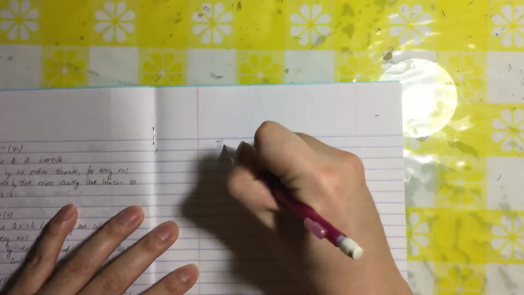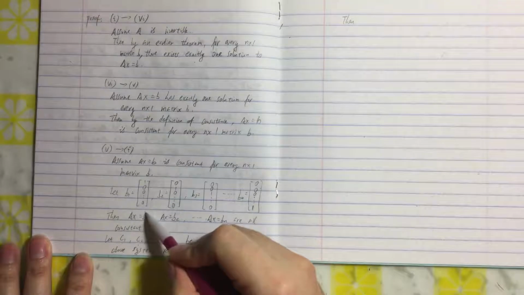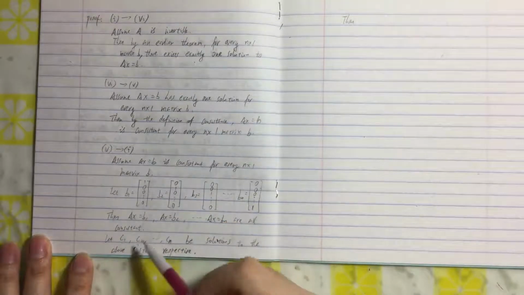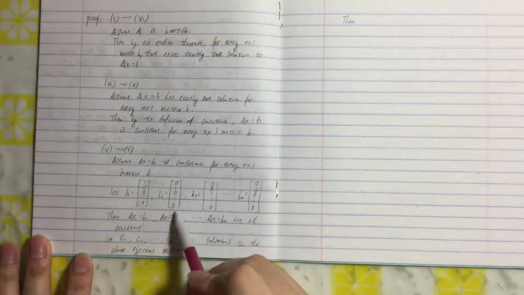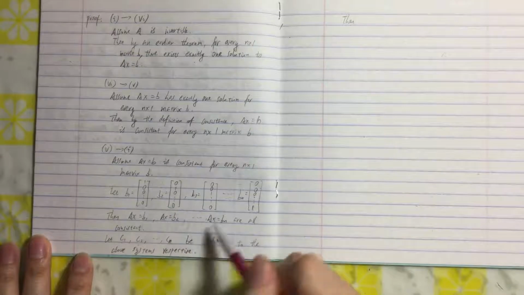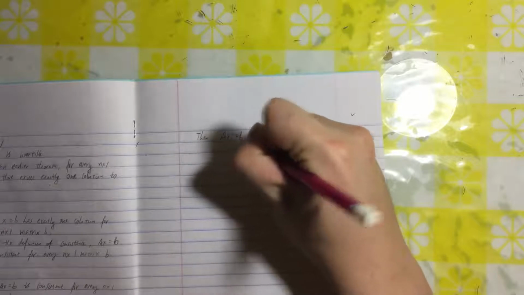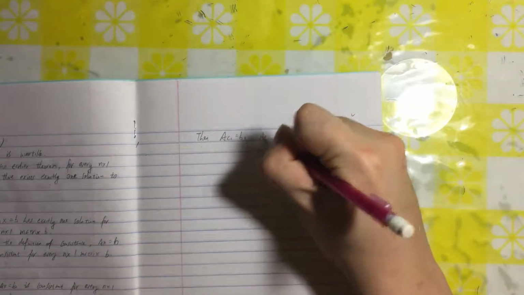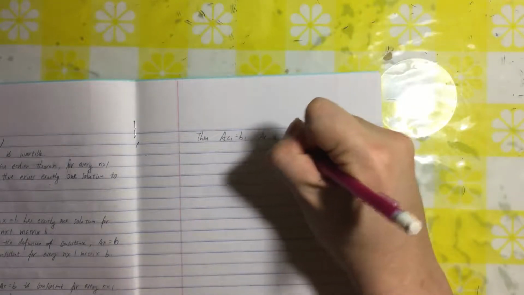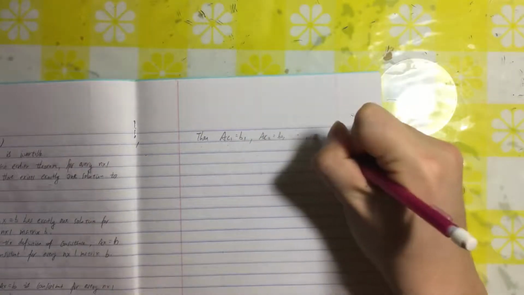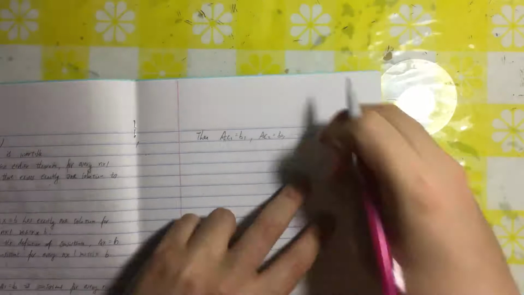Then, since they are solutions, if I plug in C1, this equation must be true. If I plug in C2, this equation must be true. If I plug in Cn, this equation must be true. Then AC1 equal to B1, AC2 equal to B2, and in general, ACn equal to Bn.